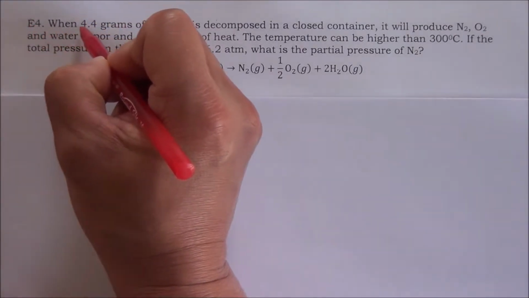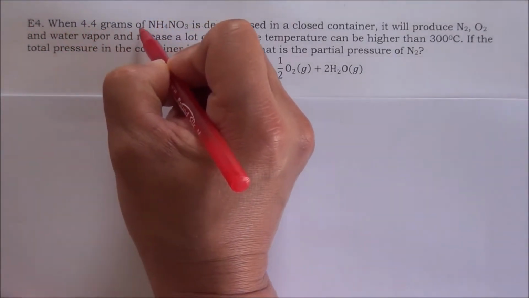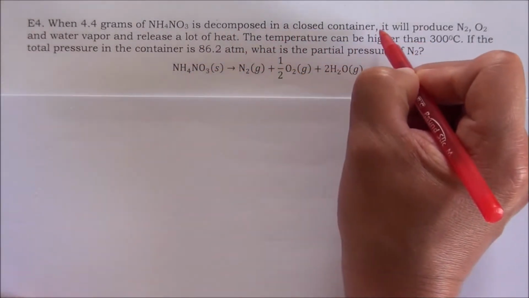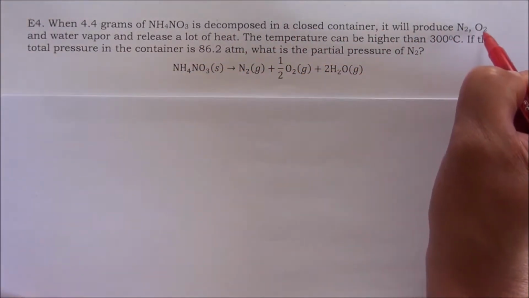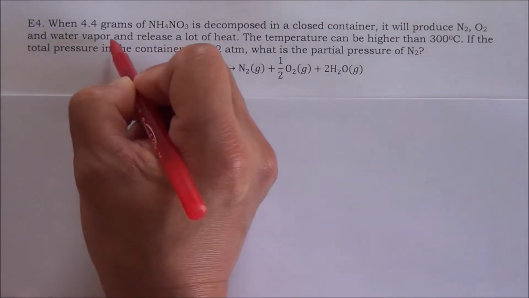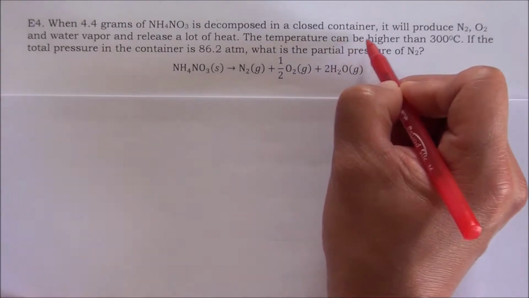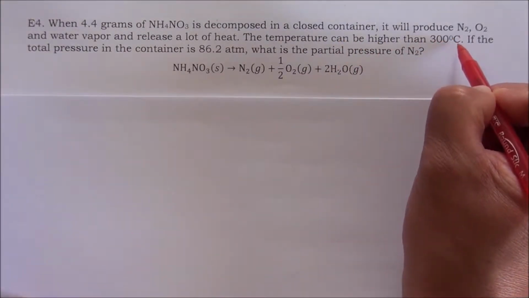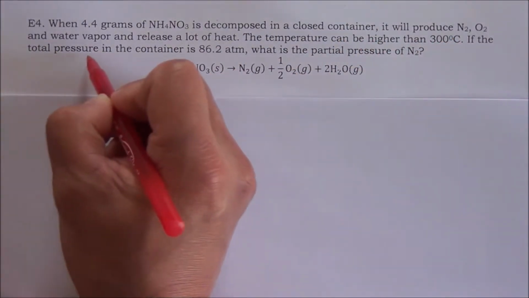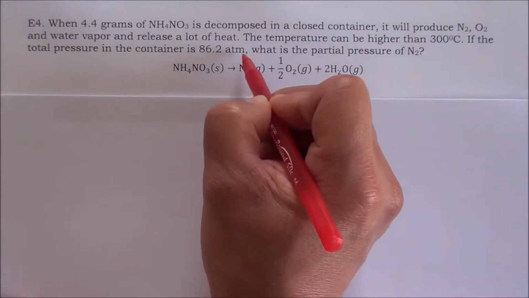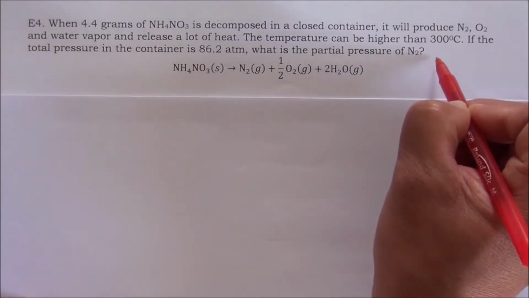Example 4. When 4.4 grams of ammonium nitrate is decomposed in a closed container, it will produce nitrogen, oxygen, and water vapor, and release a lot of heat. The temperature can be higher than 300 degrees Celsius. If the total pressure in the container is 86.2 atm, what is the partial pressure of nitrogen?